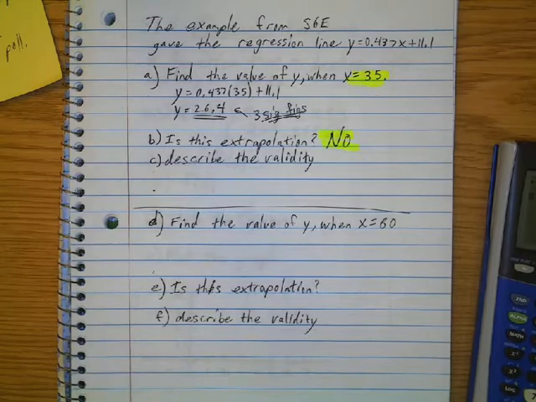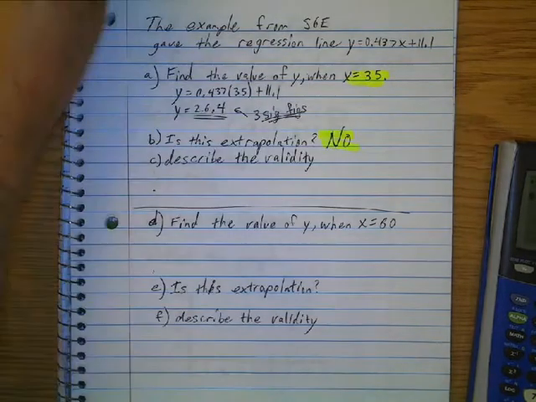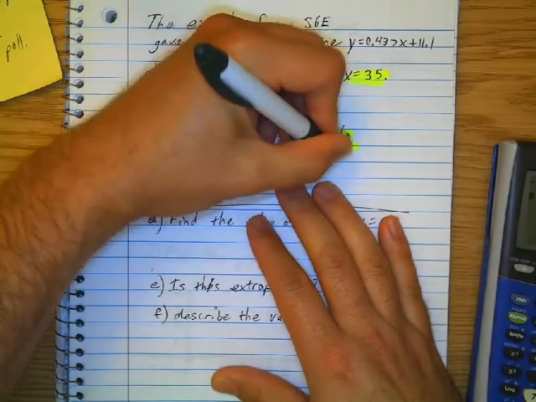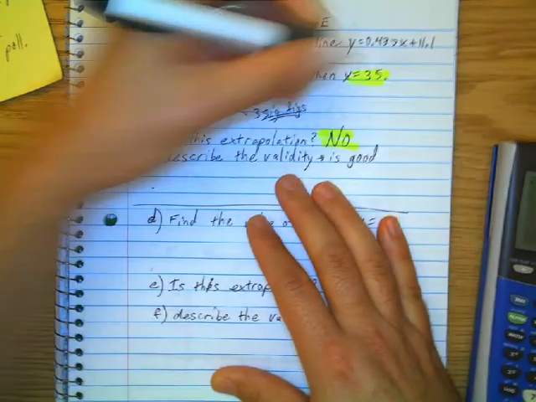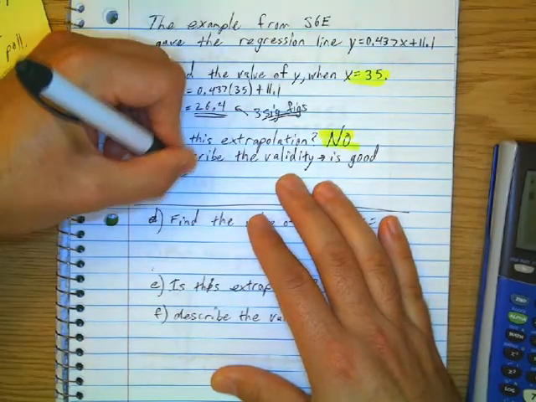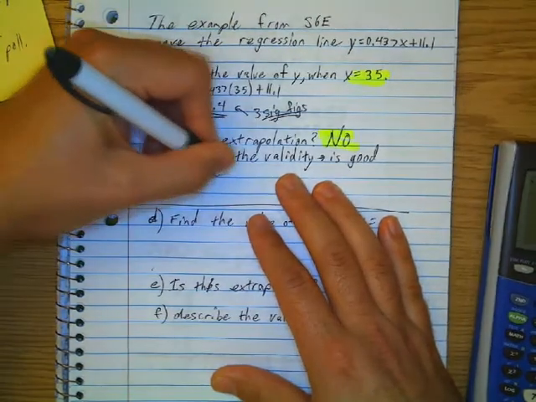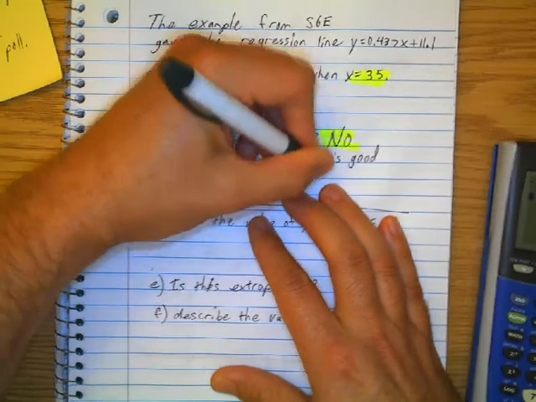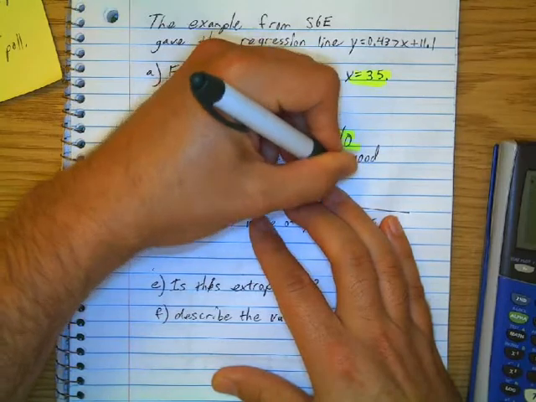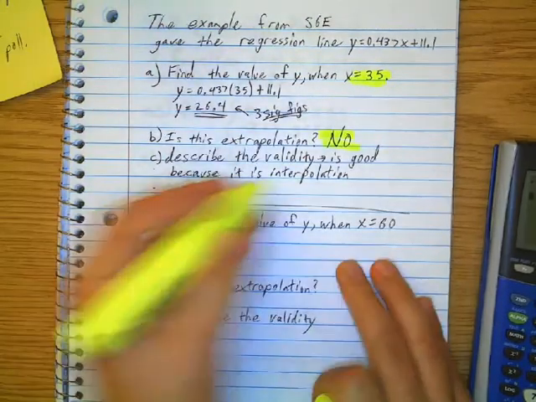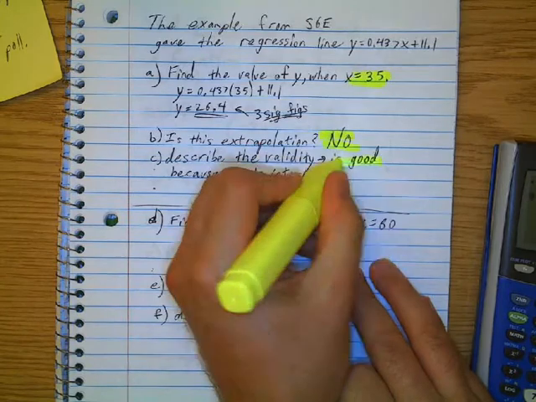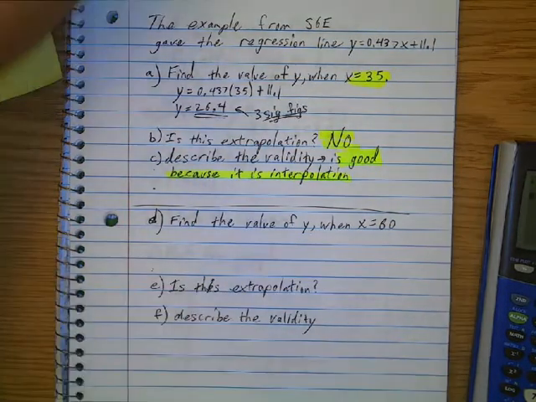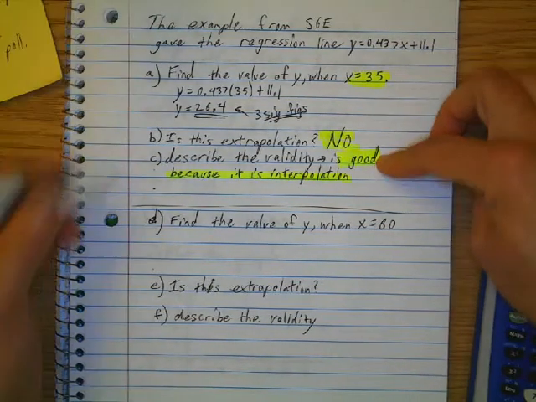So the validity is good, because it is interpolation. So they're going to probably ask you, is this extrapolation? What is the validity? So you're going to need to know the answer for both of these.